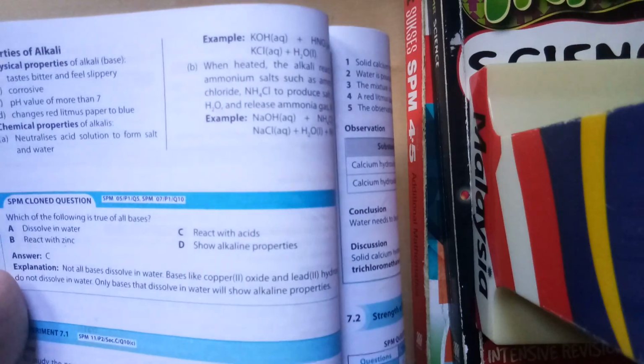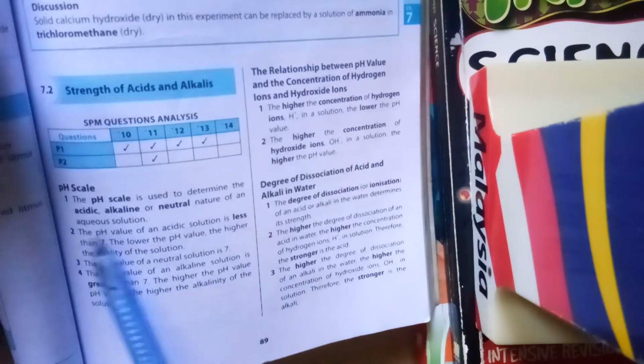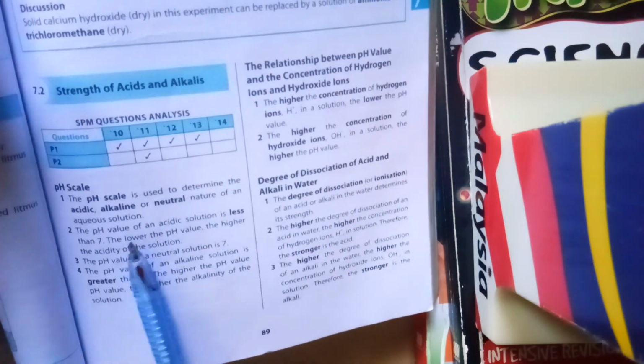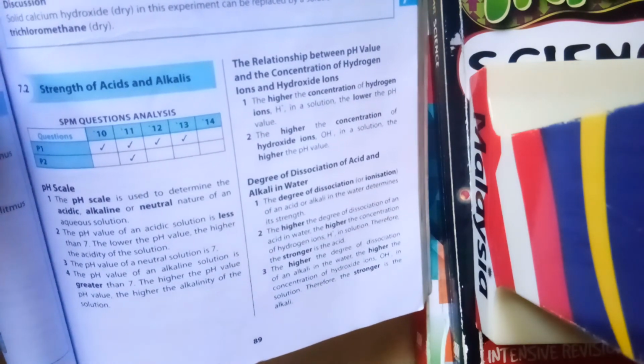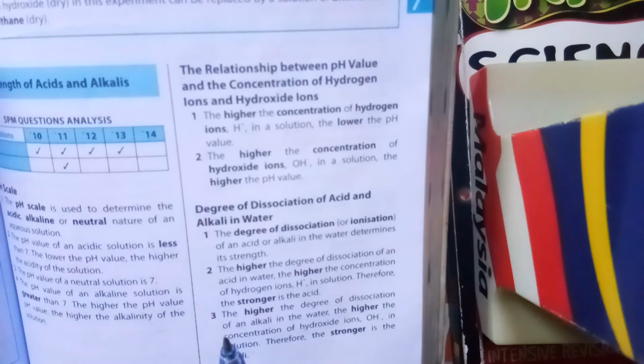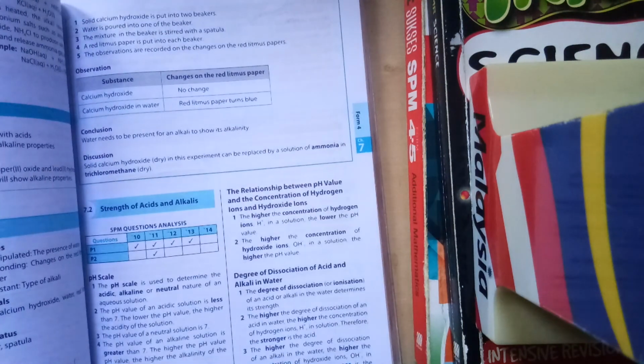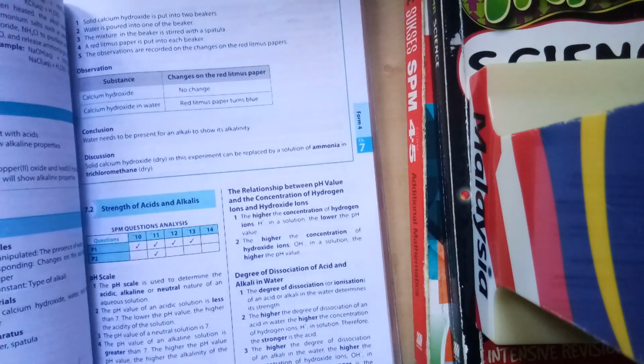Okay, so that's all for now about the properties of acid and alkali. I would just like to highlight here that you need to know about the pH scale. For the pH scale of acid and alkali, of course, pH for acid is less than 7, neutral is 7, alkali is more than 7. For the next video, we will cover more about strong acid, weak acid, strong alkali, and weak alkali. I hope you can go through the exercise that I will give you in the Google Classroom later.